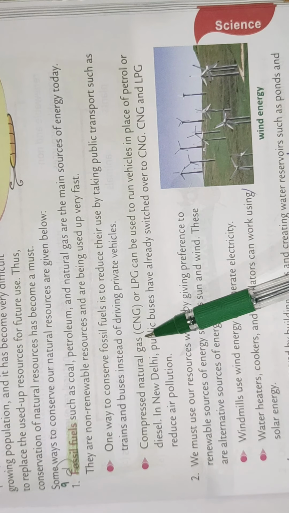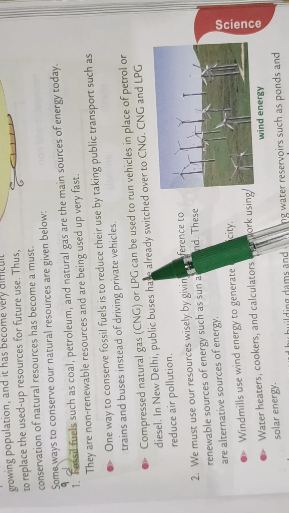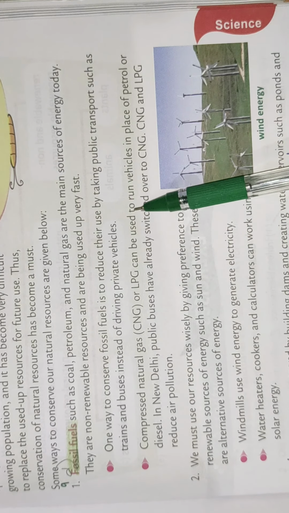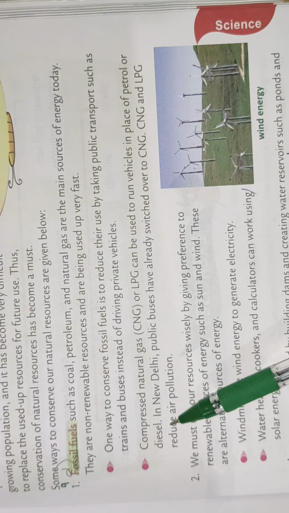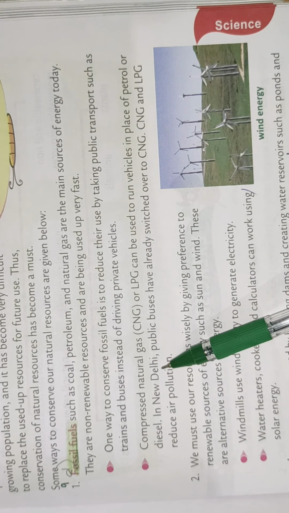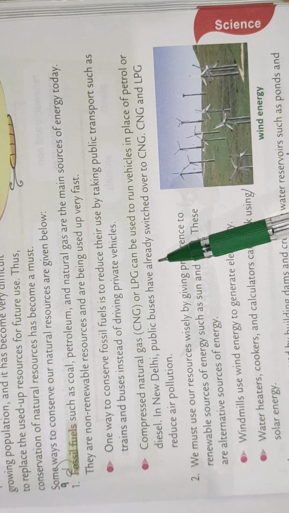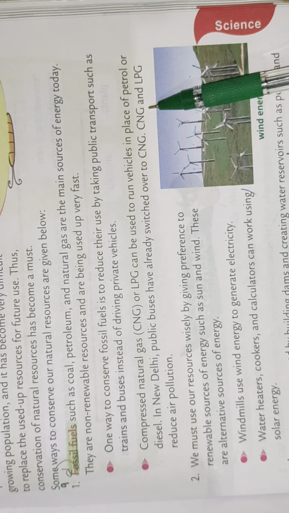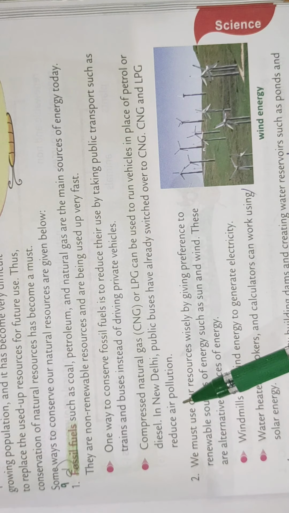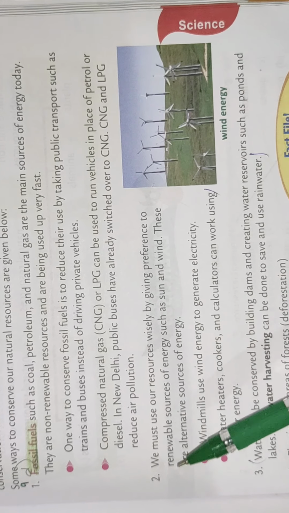Compressed natural gas (CNG) or LPG can be used to run vehicles in place of petrol or diesel. In New Delhi, public buses have already switched over to CNG. CNG and LPG reduce air pollution.